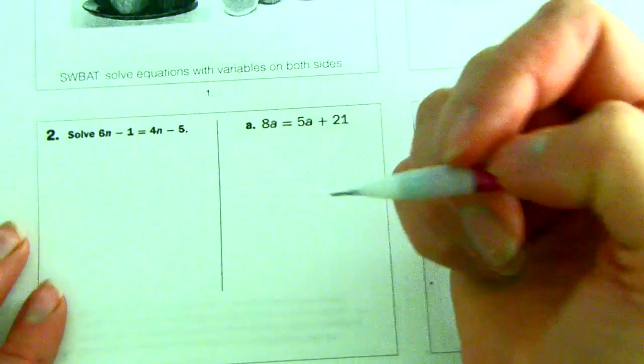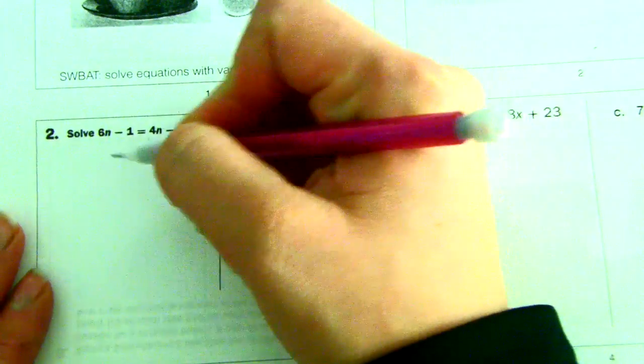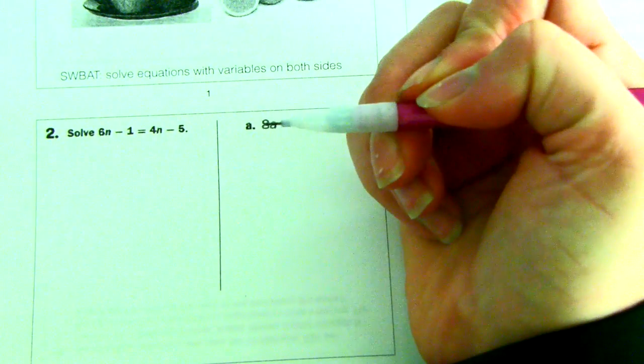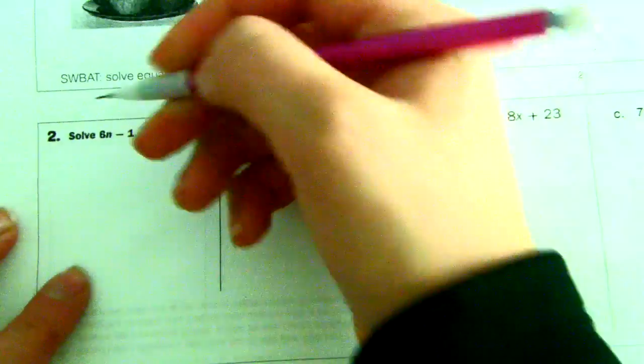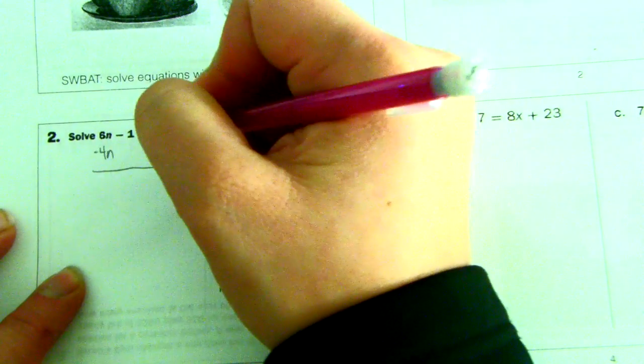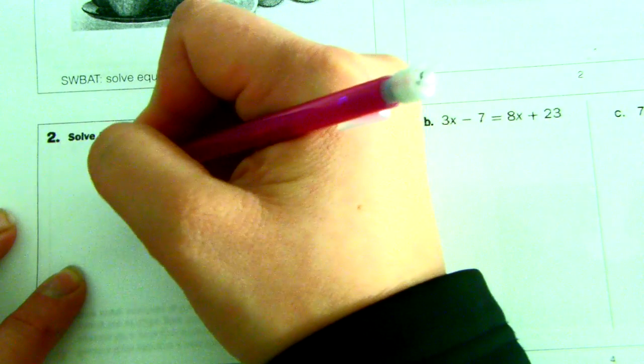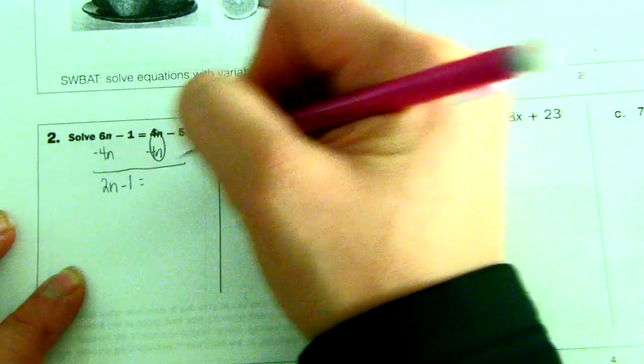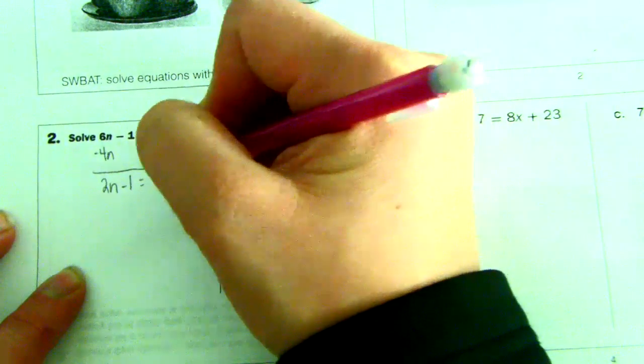So, working on a few more, a little more complicated ones. I like to put all my variables on the left-hand side, so I'm going to move my variables first. I'm going to move this 4n over here, positive 4n, so I would subtract 4n. Make a 0 pair. 6n minus 4n is 2n. And I bring down everything I haven't touched. Remember that this is a negative 5.